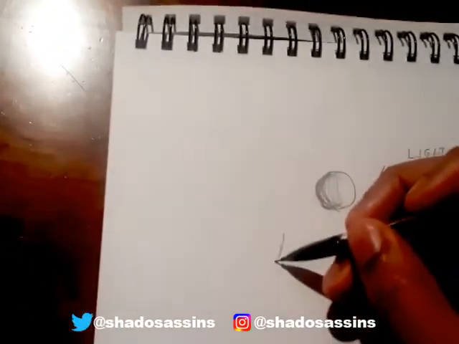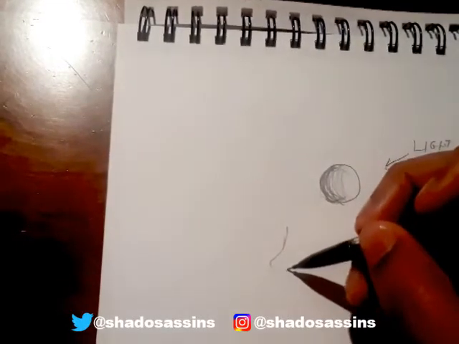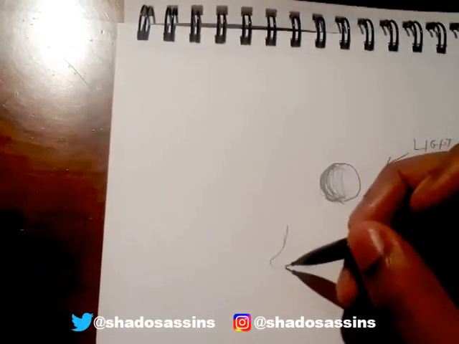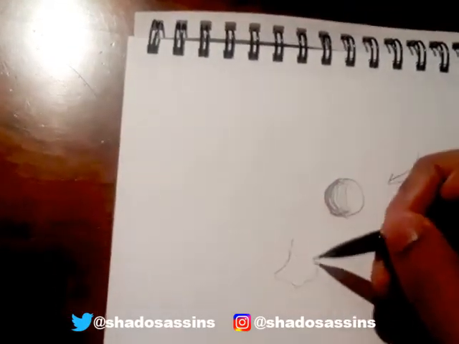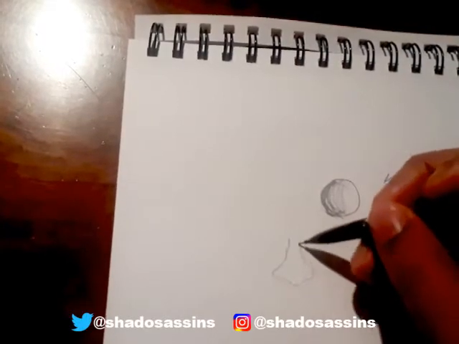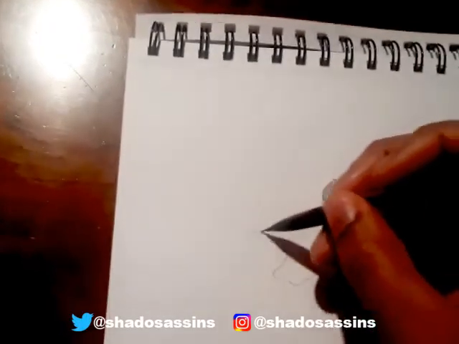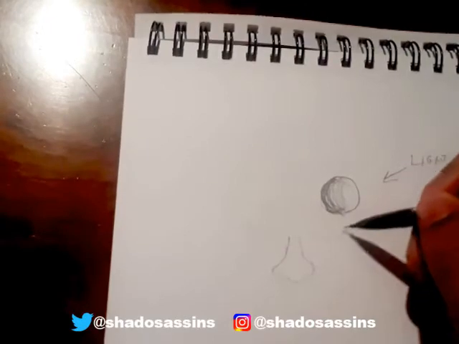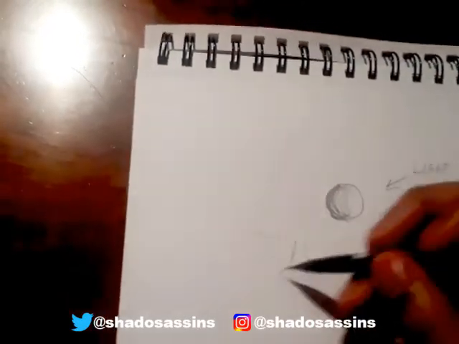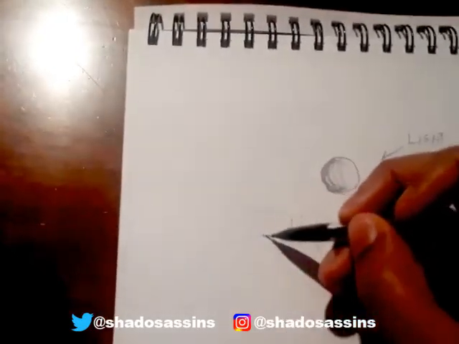Let's see, because I'm trying to think of examples on the fly that I could give. Okay, so if this is a nose, let's say the light was coming from this direction.